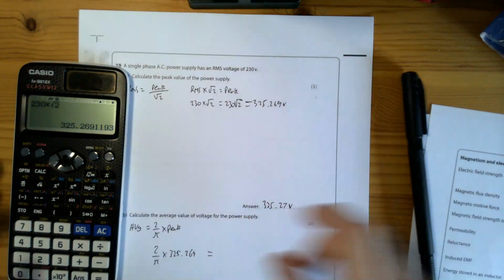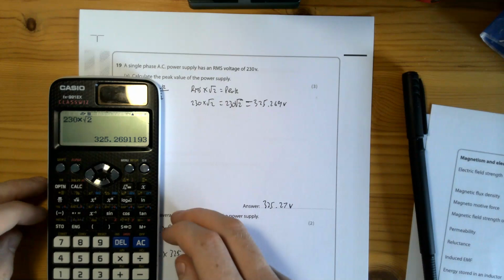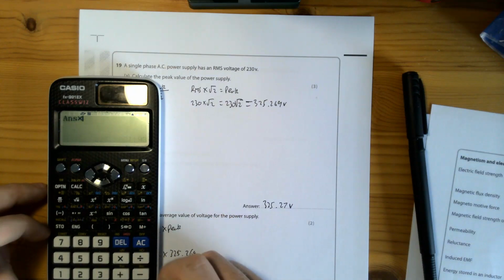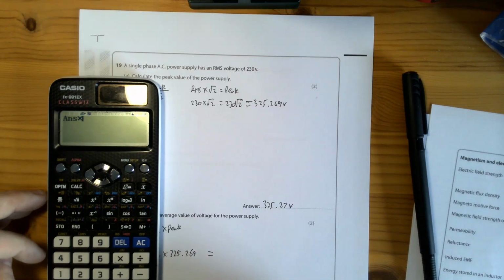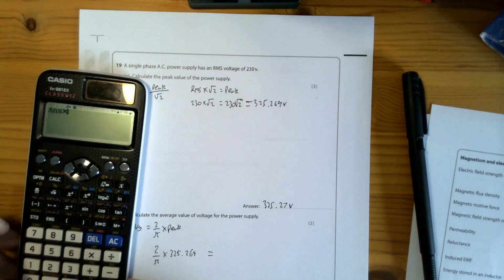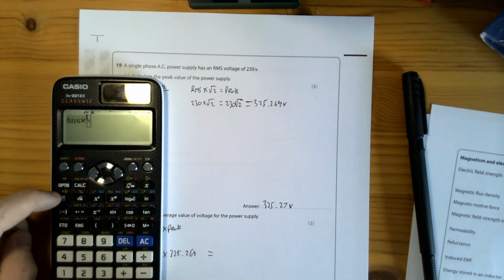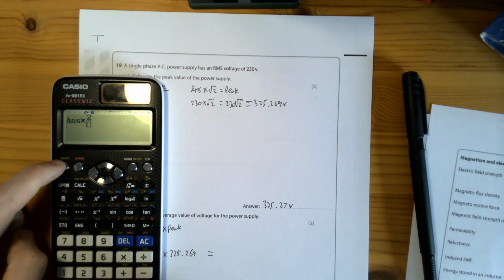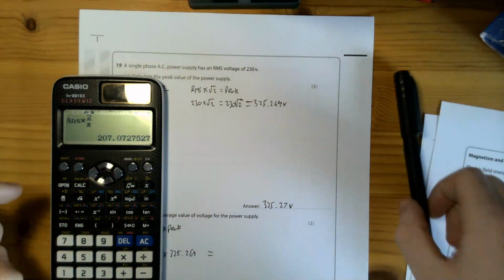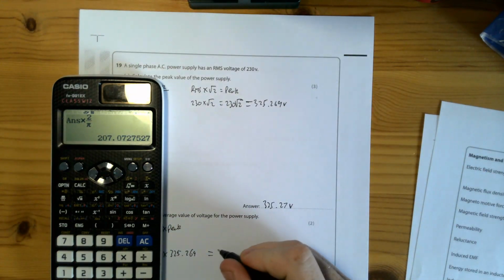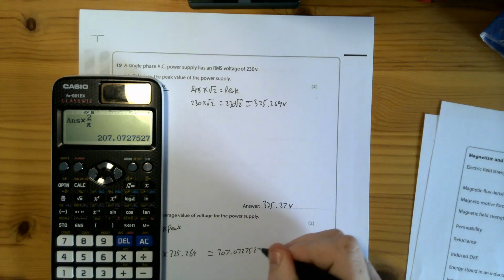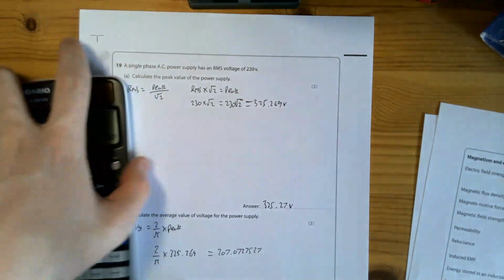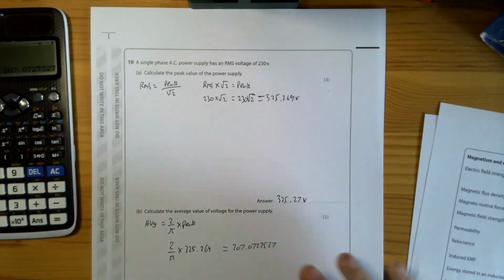Right, all I'm going to do is take my answer that I've got there and just press times. So my answer is still 325.269. Okay, times it by the fraction 2 over pi. Whatever my value is going to be my average: 207.0727527. That way I've got the exact value. Alright, no rounding error there.